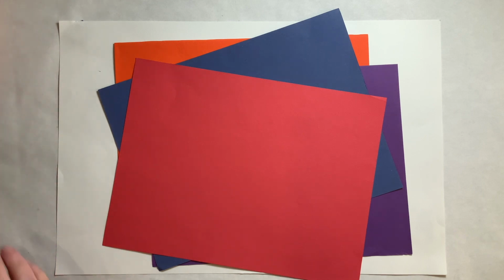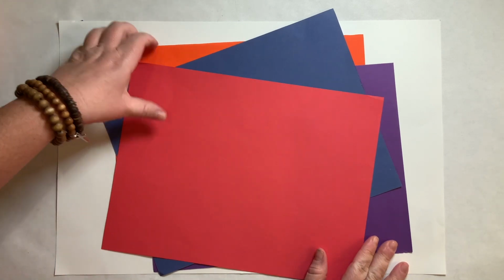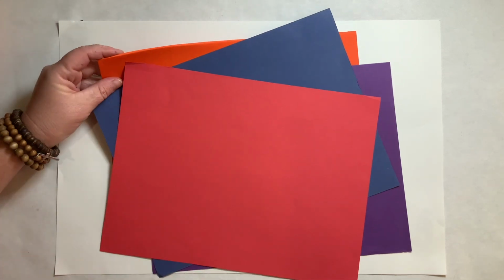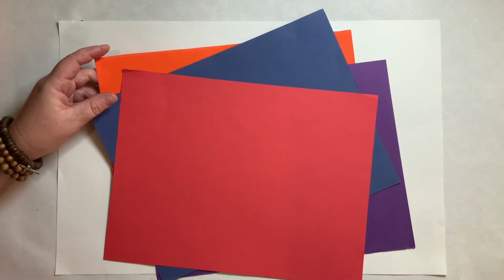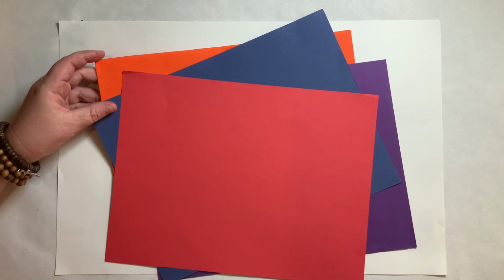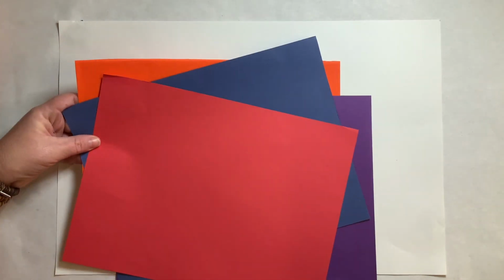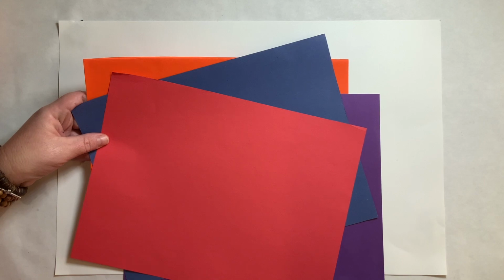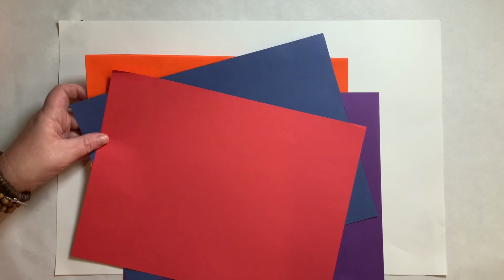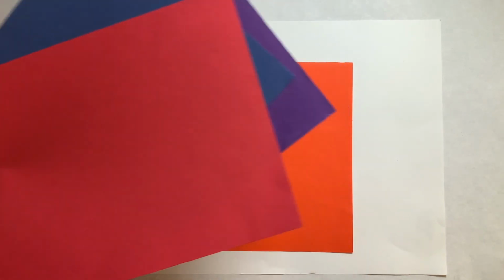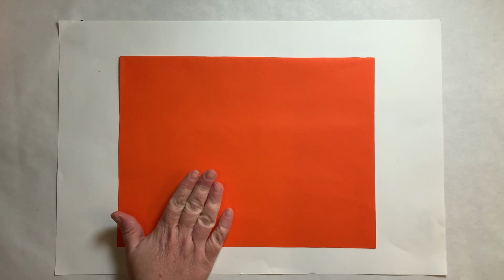All right, so you have your 4 papers, okay? And guess what? You're just going to follow me. You're going to copy off of me, and then once we get all the stuff that you need, then you can be real creative with where you put everything. So here's your 4 papers. I want you to choose 1 for your background, and you're going to use 3 for the houses. So let me show you. Here I have what? Orange. Orange could be the background.